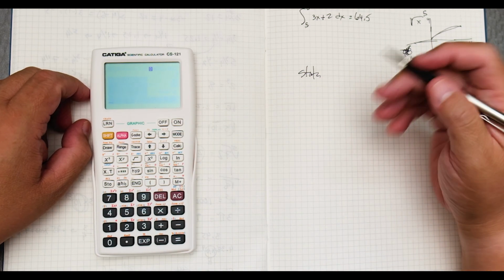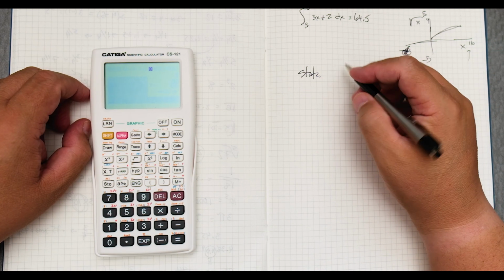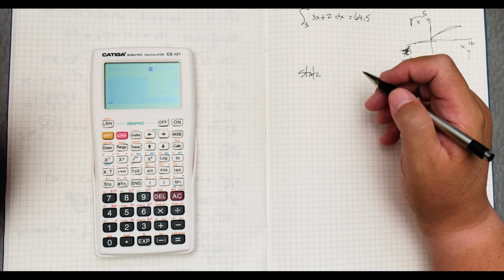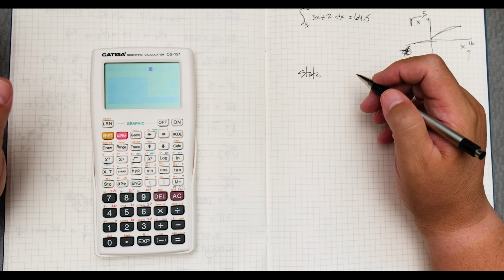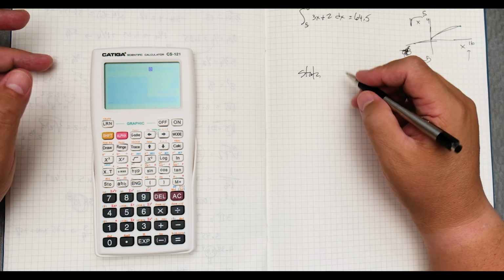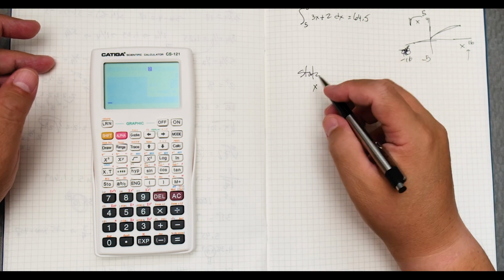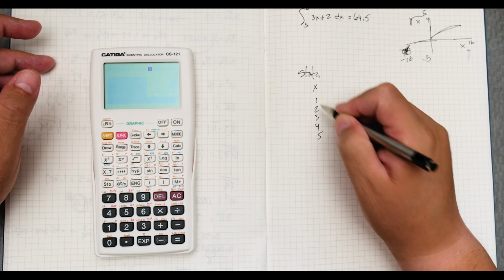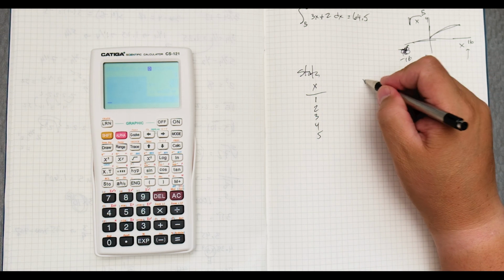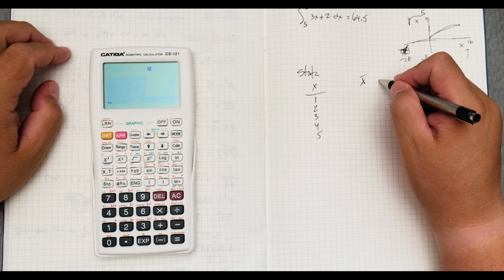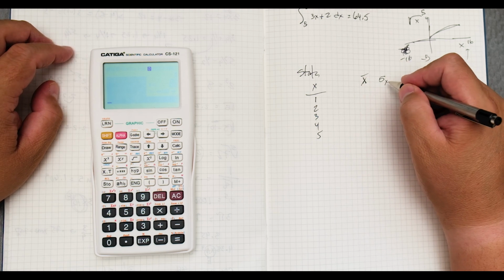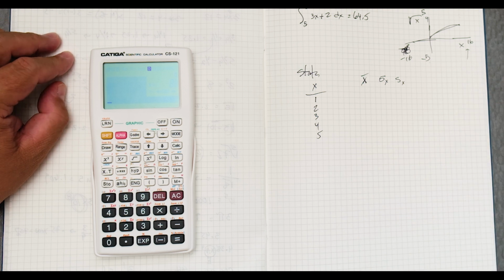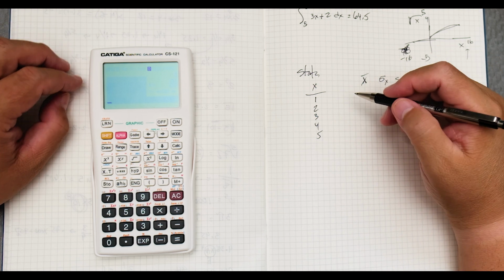What we need to do is put it in the stats mode. There's the descriptive statistics, and then there's the regression. So if we have one variable like x, let's say 1, 2, 3, 4, 5, and you want to know the average, the population standard deviation, or the sample standard deviation, we can do those this way.